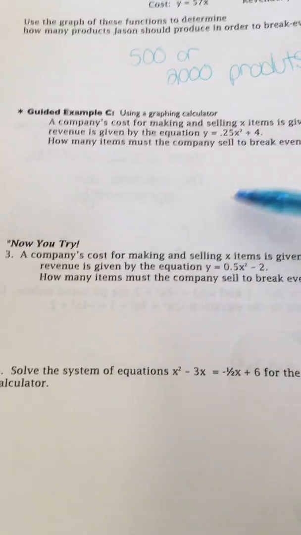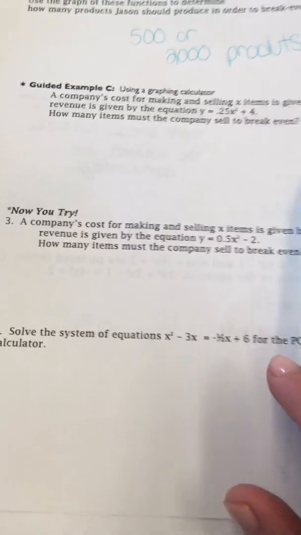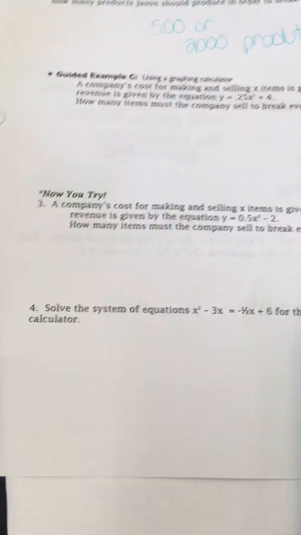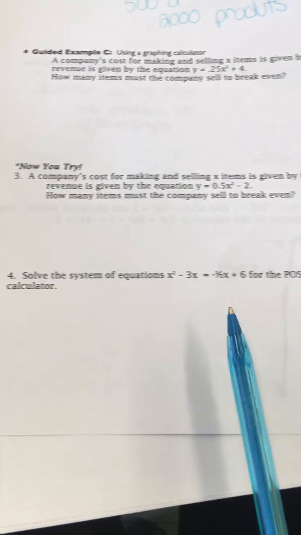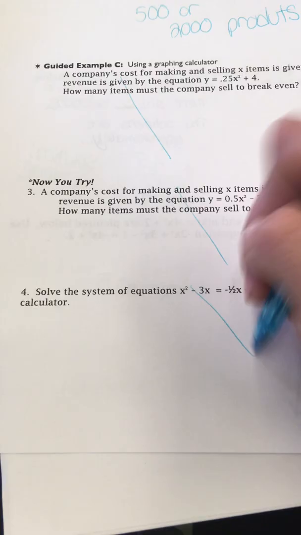We are skipping guided example C using the graphing calculator. I will still give you a reference sheet as to how to do this, but we don't have enough calculators for everybody, and they're all dead. So I'm not going to make you go through all of those steps. So you can skip also all of these. Skip, skip, skip.